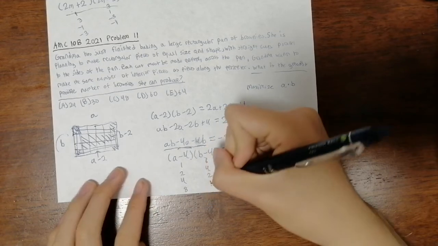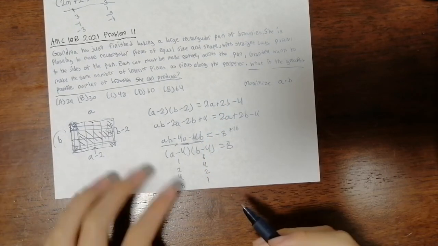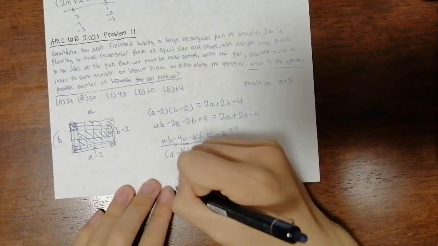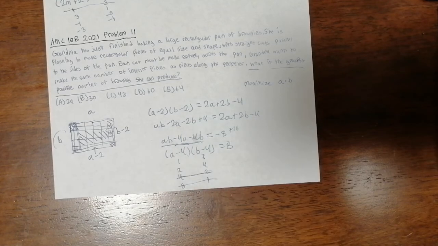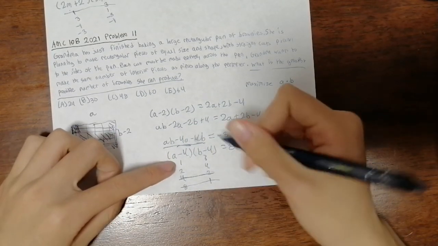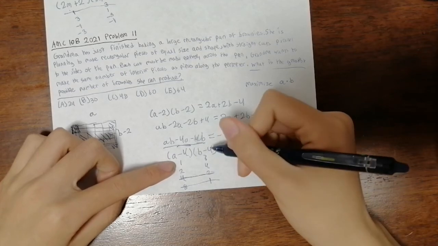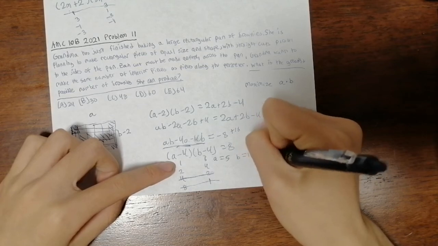Okay, my pen's running out of ink. Notice that a and b are actually symmetric, so we don't have to check 2 of these cases because they're already checked in the first 2. Okay, so now we have 2 cases. A minus 4 is 1, b minus 4 is 8, so this gives us a equals 5, b equals 12.